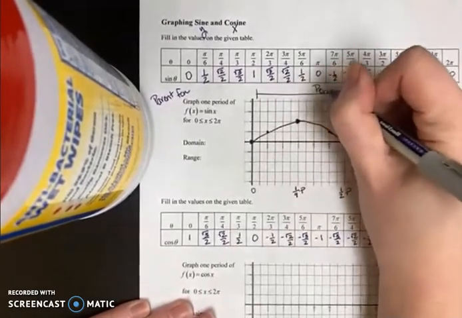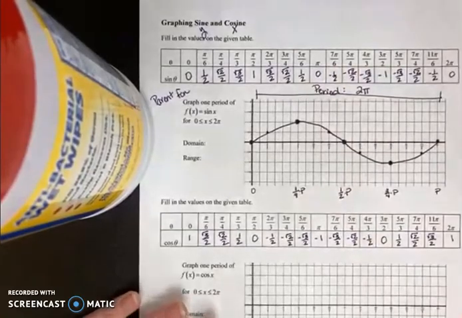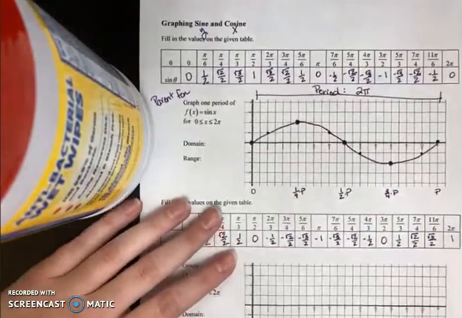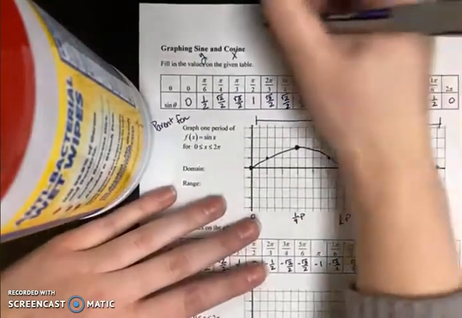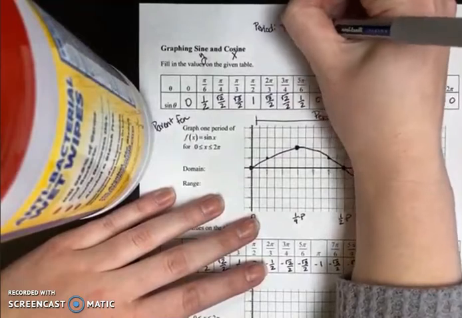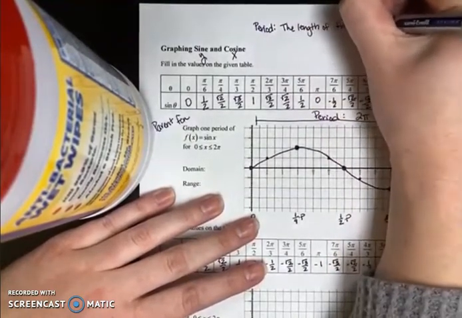So the period is 2 pi. Again, a period is the length of the cycle. In fact, it might do us some good to write that. The period is the length of the cycle.